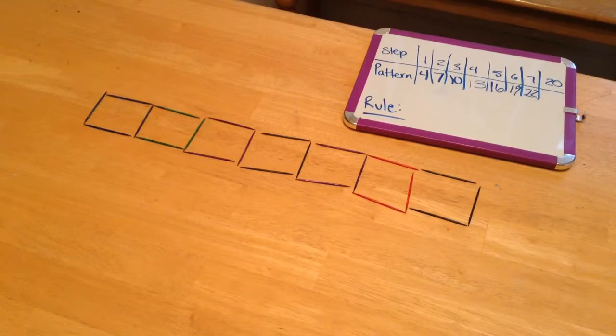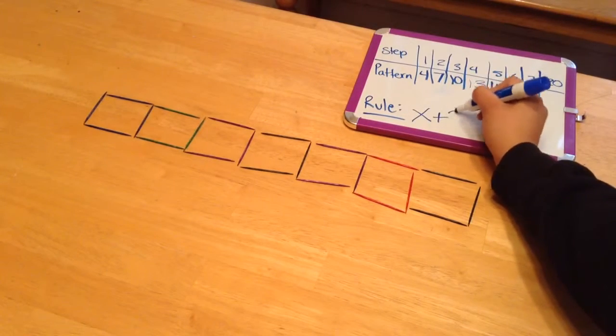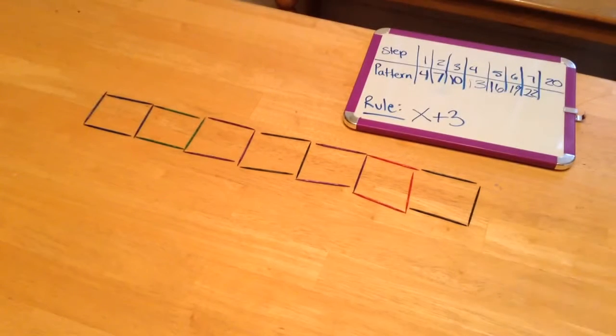Good. Okay. So I don't have to add 20 more, do I? No, so now what's the rule? You add 3. Add 3. Okay, so you can put x plus 3, right? Yes. So now we got to figure out 20. That's the next number we're going to figure out from this pattern. Okay? So how would you do that?